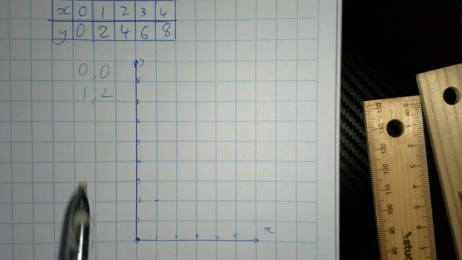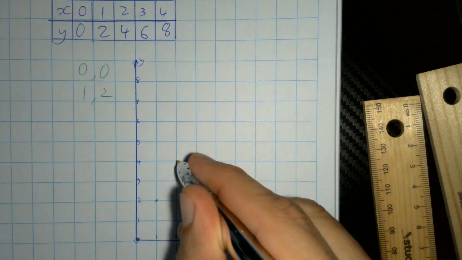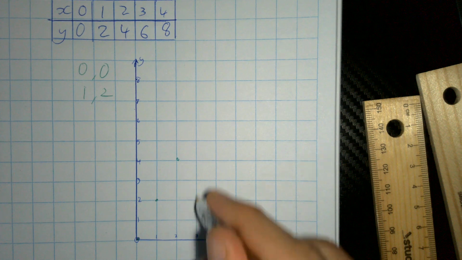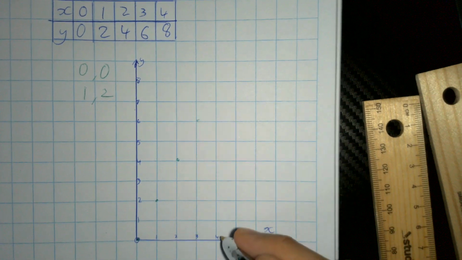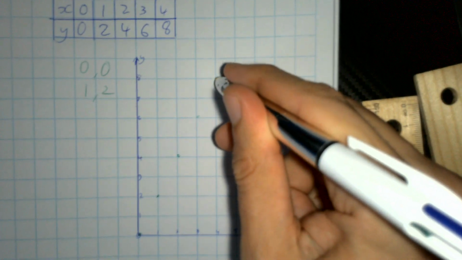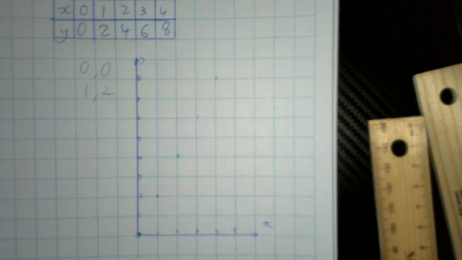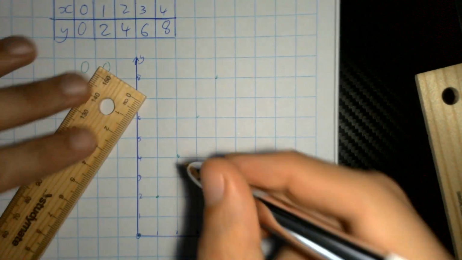And then you just keep doing that with your other coordinates. 2, 4, 3, 6, 4, 8. And then I can just draw a straight line through all of those dots.